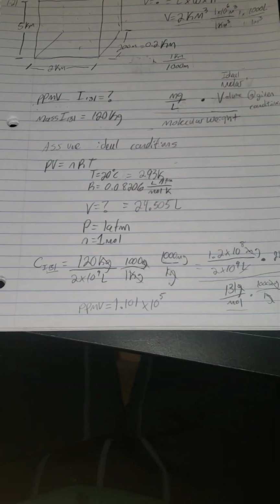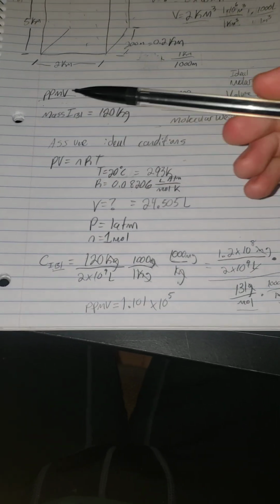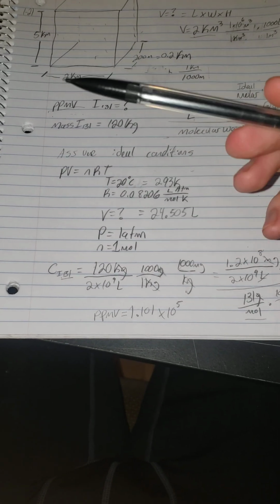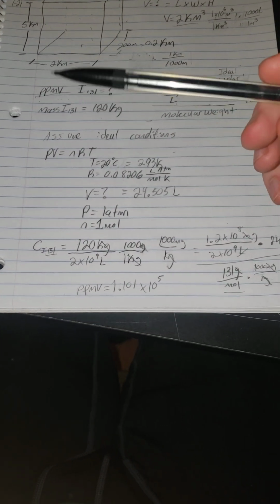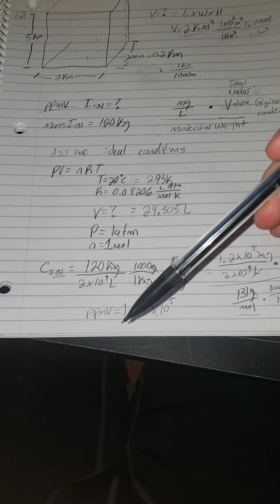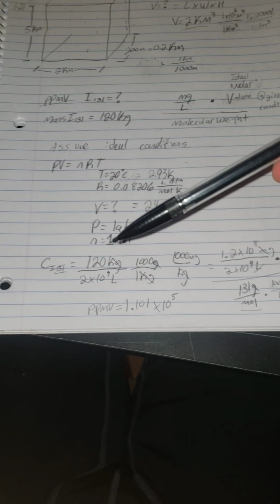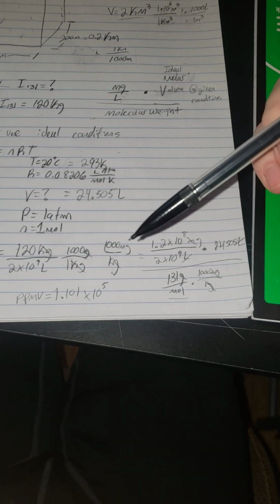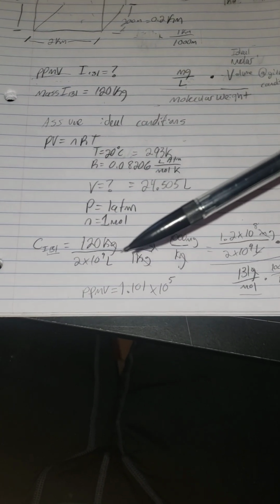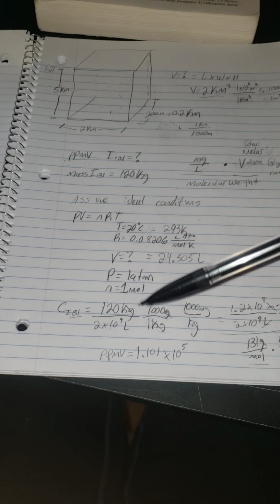With that, using the definition of parts per million volumetric, we were able to solve using some unit conversions to get the ppmv of this situation for I-131.